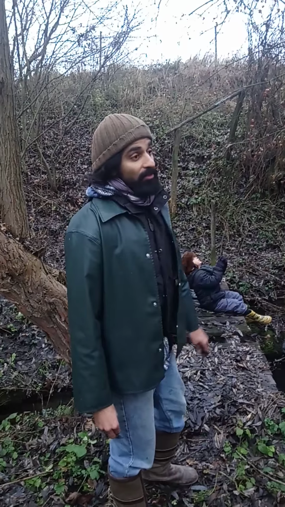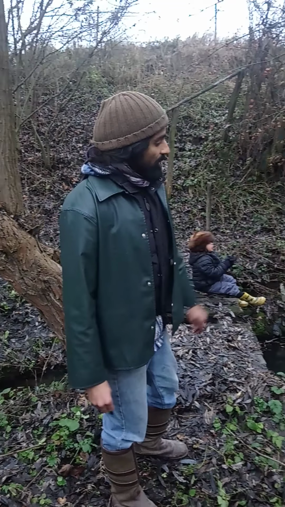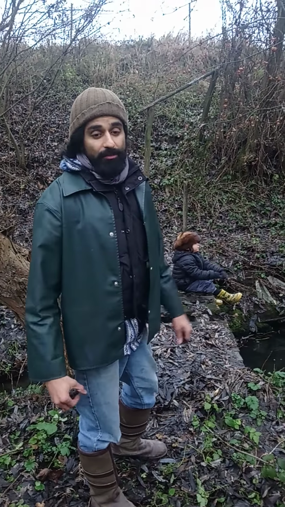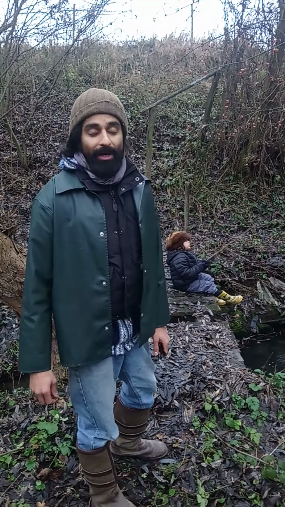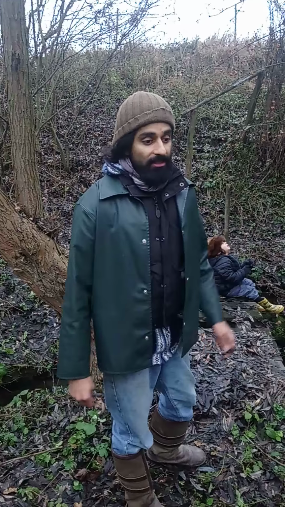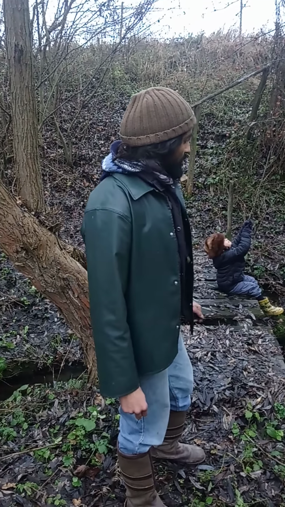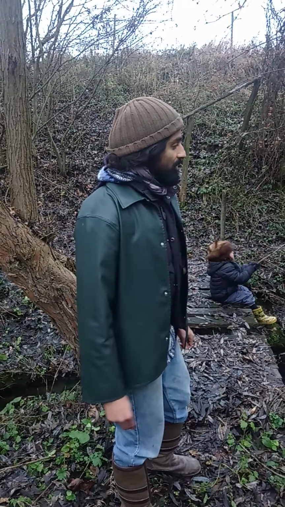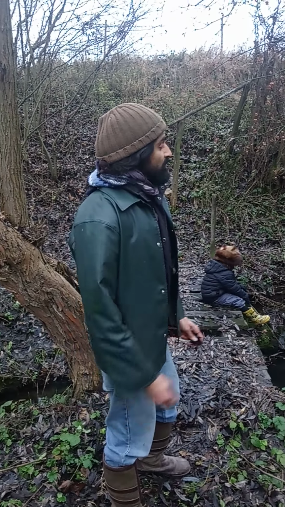You'd also, if you remove these trees, you'd get increased soil erosion, because the roots would not be holding the bank as well. And you'd also get leaching of nitrogen into the water from that runoff as well. So this is really stabilizing this zone here.